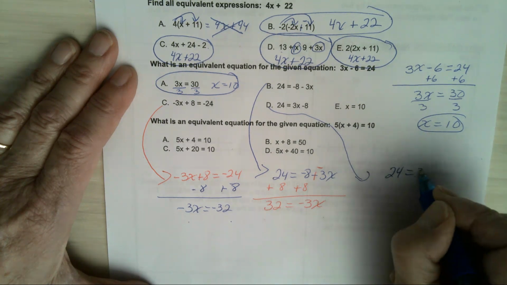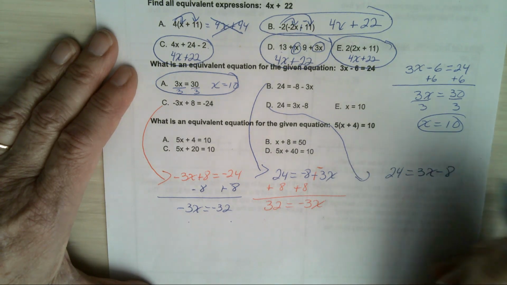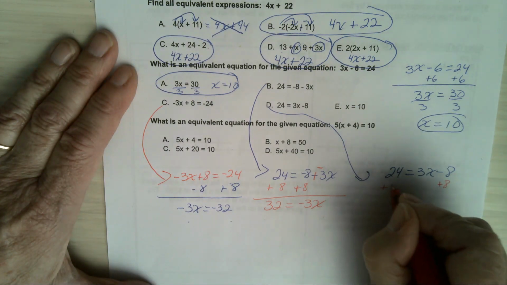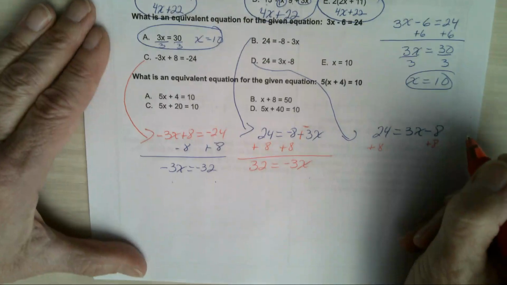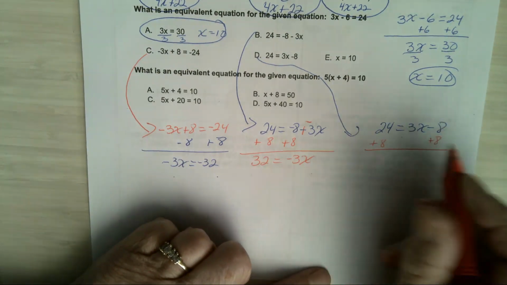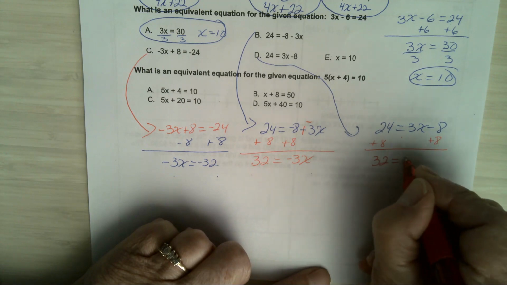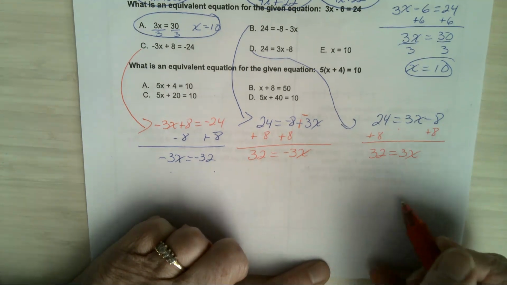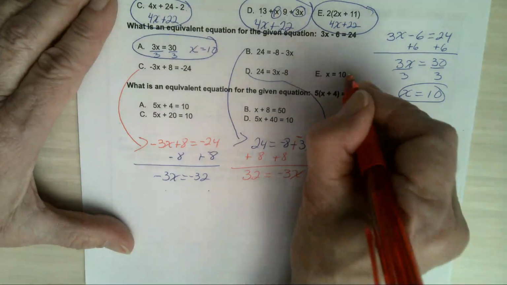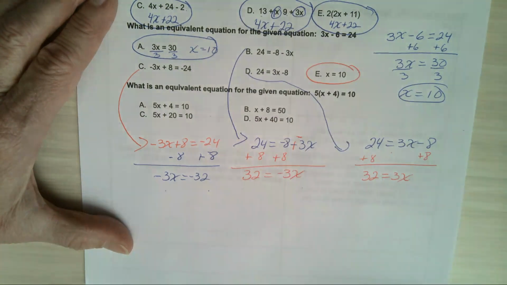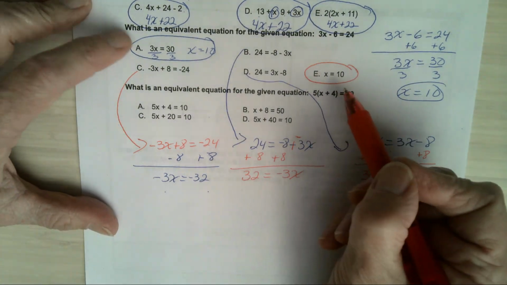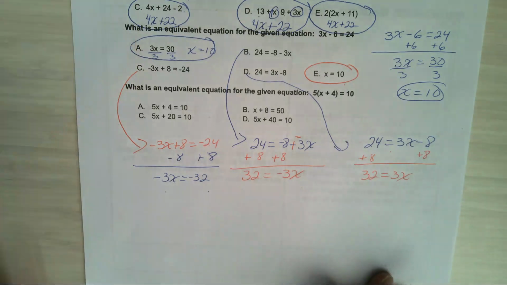24 equals 3x minus 8. I'm going to add 8. Oh, I'm doing D. Yes. And you end up with 32 equals 3x again. I can tell when I divide by 3 that won't equal 10. But this one, definitely x equals 10. So the two that would be correct for that one are A and E.